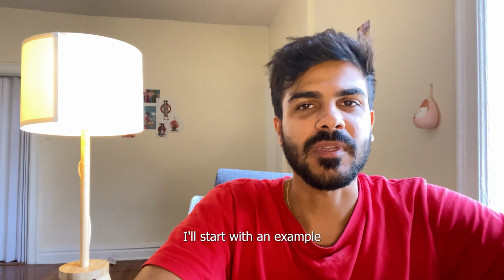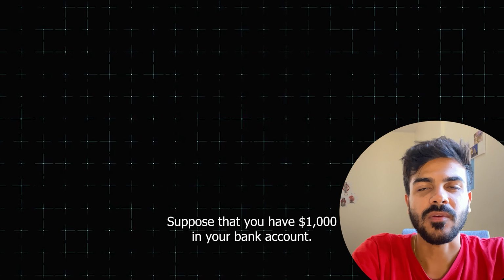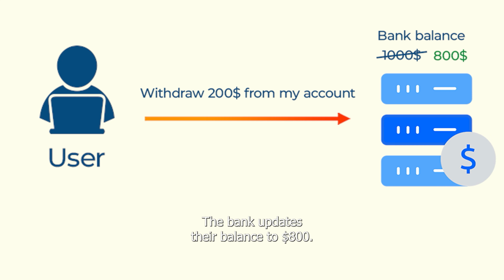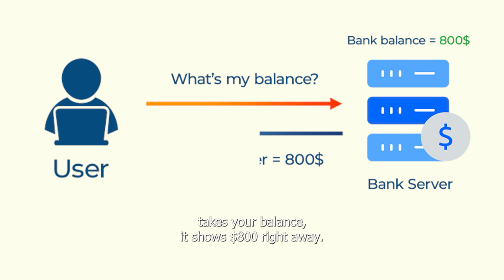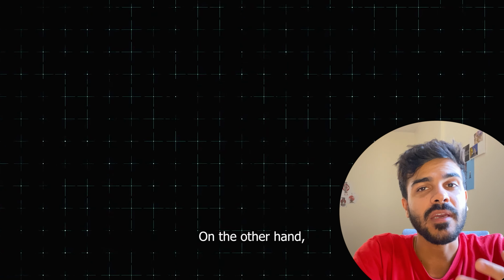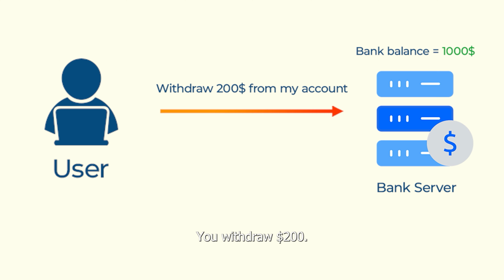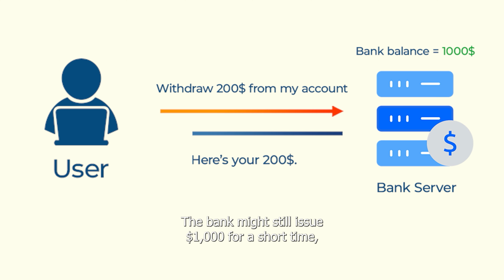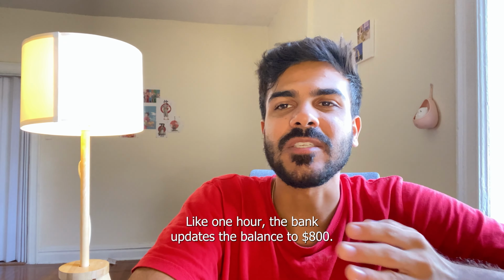I'll start with an example to explain both of these concepts. Suppose that you have $1,000 in your bank account. You withdraw $200. The bank updates your balance to $800 immediately. Now, if you or someone else checks your balance, it shows $800 right away. On the other hand, consider the example for eventual consistency. You have $1,000 in your bank account. You withdraw $200. The bank might still show $1,000 for a short time. And it is only after some delay, like 1 hour, that the bank updates the balance to $800.